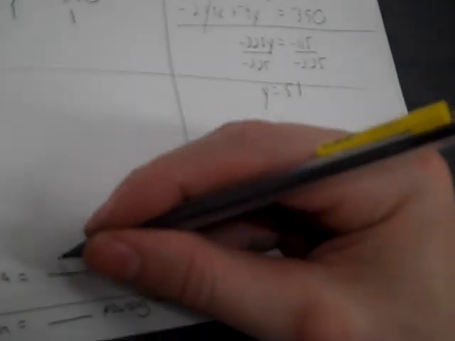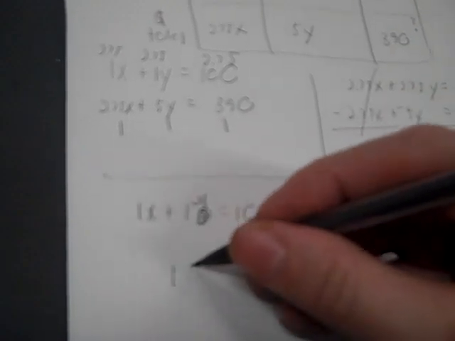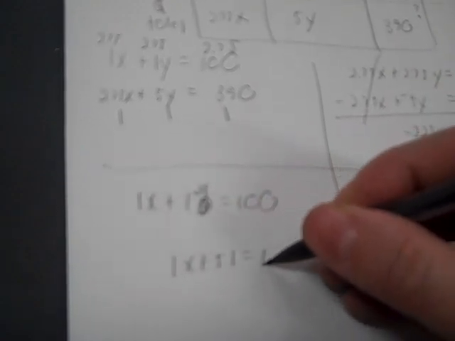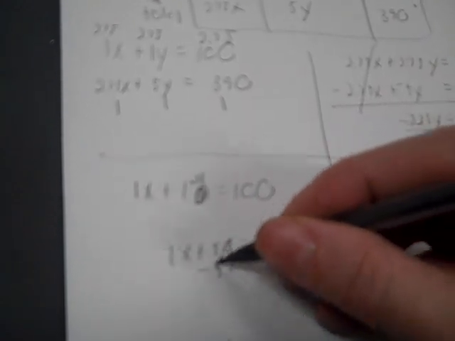No, I didn't. Y, vanilla, 51. Then the cinnamon, we can just put in for the y here. 1x plus 1y equals 100. Ditch the y and put 51. So it's going to be 1x plus 51 equals 100, minus 51, and you're at 49. So there's 49 pounds of the cinnamon.